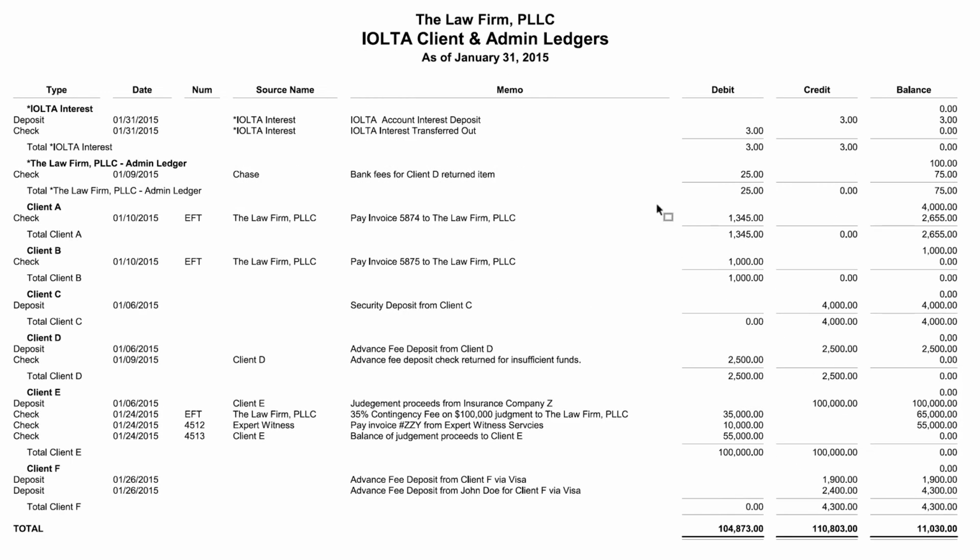Then we get into the client and admin register. We want to make sure that the ending balance ties to the summary page, which we have. We want to make sure that each client balance is always positive. Client balances should never be negative. We want to make sure that we have a good detail for each transaction. We want to review and make sure the transactions are familiar to you.